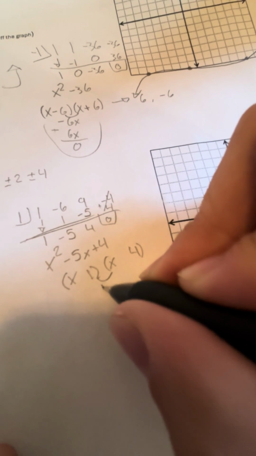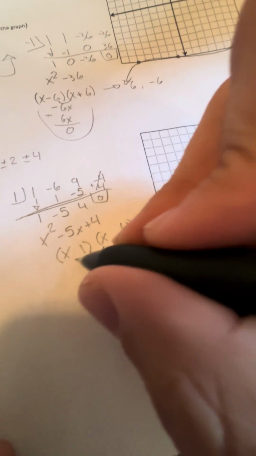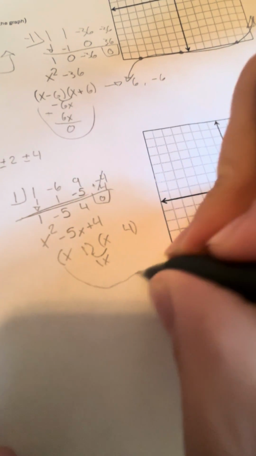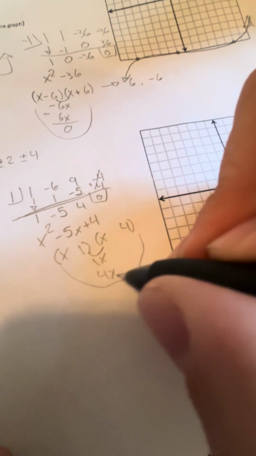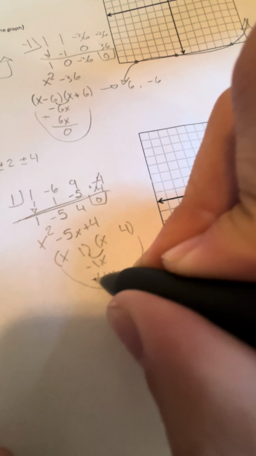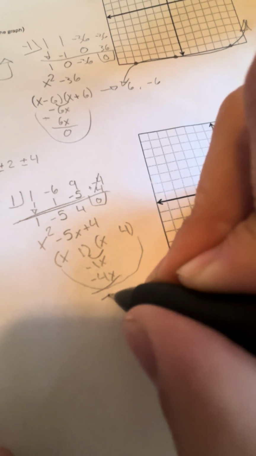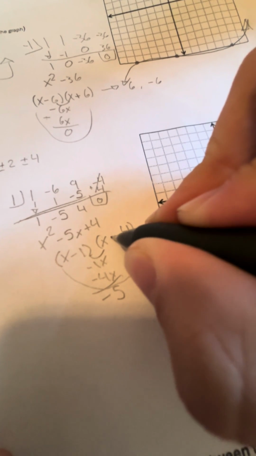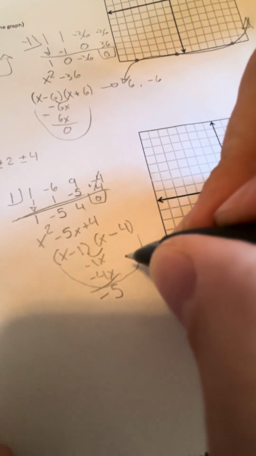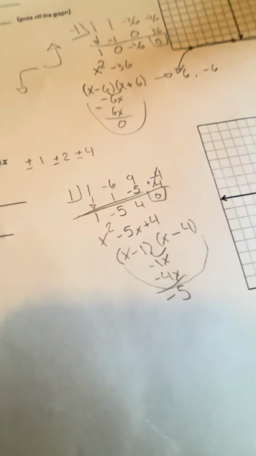1x, it's just 1x, and then x times 4, it's 4x. And if they're going to add up to negative 5, they both have to be negative. That's how you know it works. So those are your two factors, as well as, of course, this one, which all together would look like this.